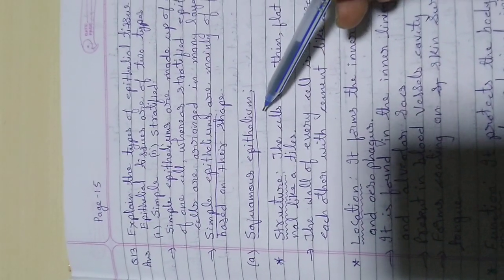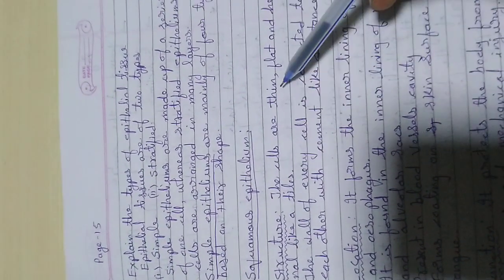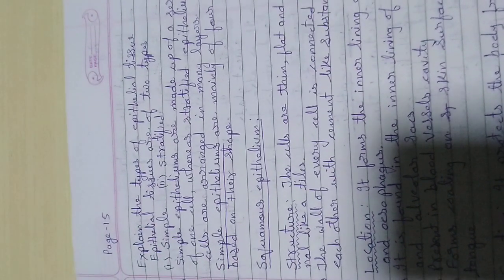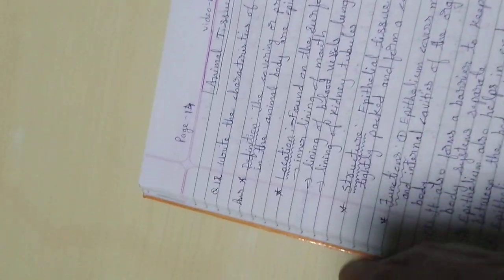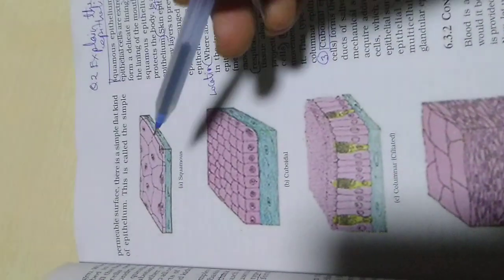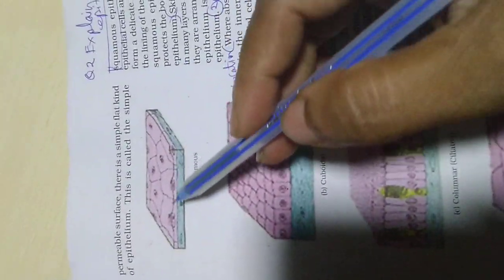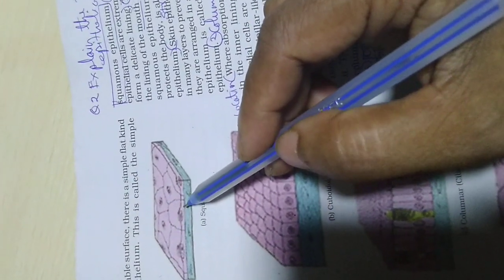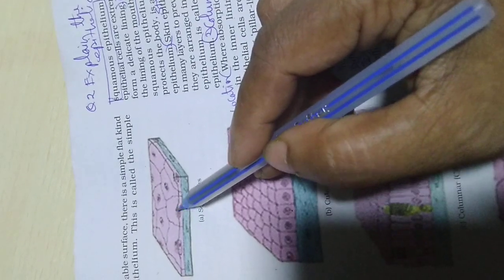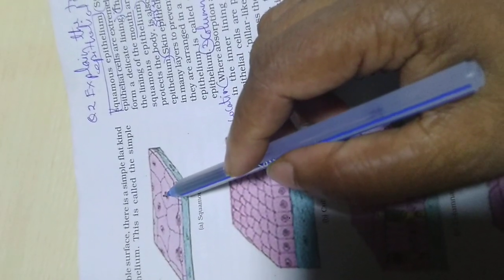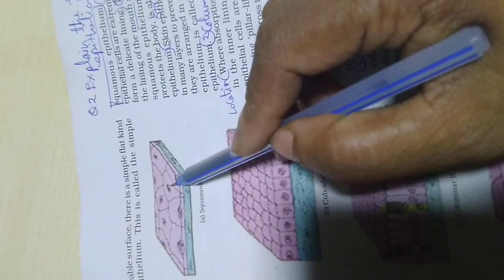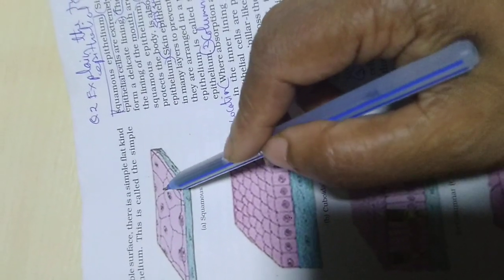Squamous epithelium is the first type. The cells are thin, flat, and hexagonal, like tiles. You can see the diagram on page number 75 of your textbook, and you have to draw this diagram too. This is squamous epithelium; the cells are thin, flat and hexagonal, like the surface of tiles. The wall of every cell is connected to the others by a cement-like substance.